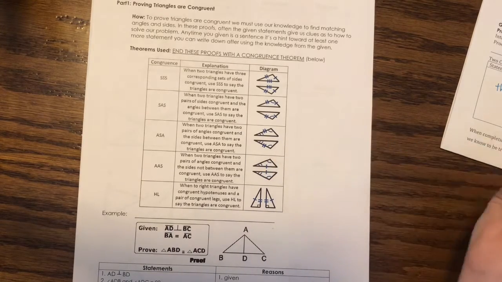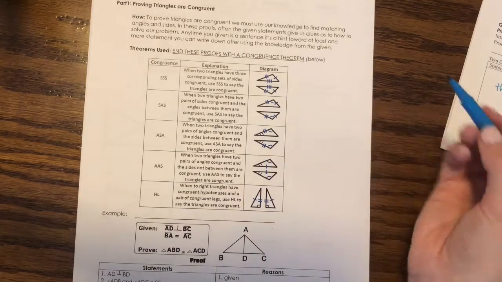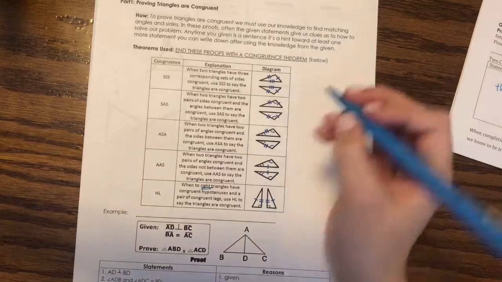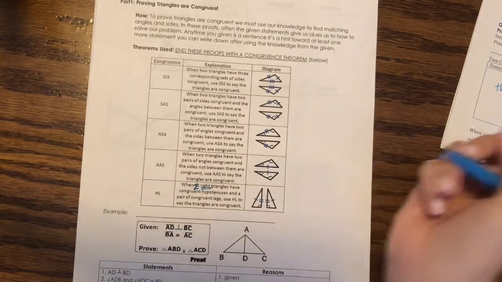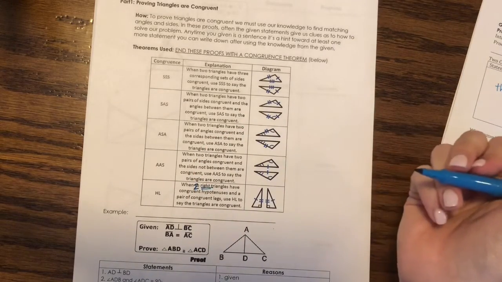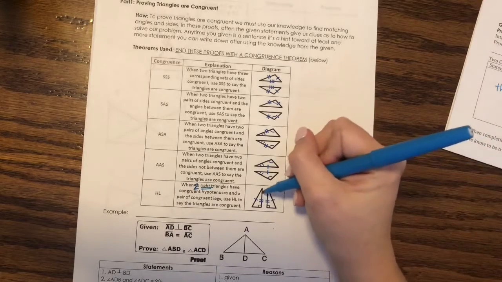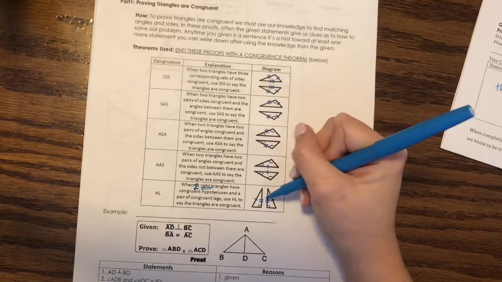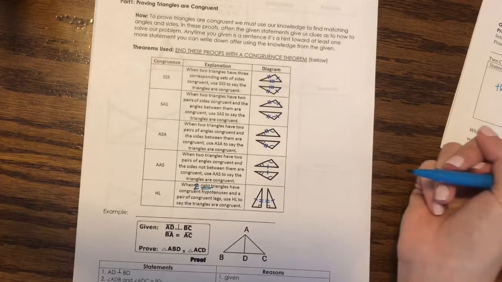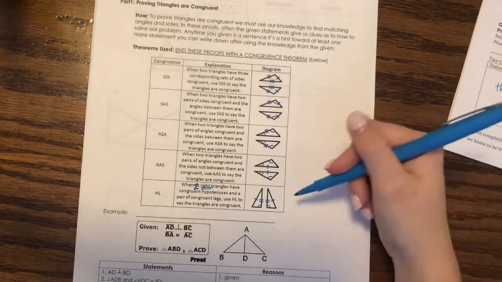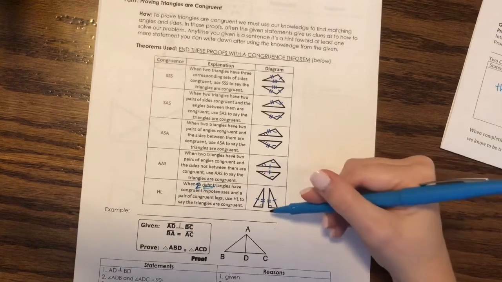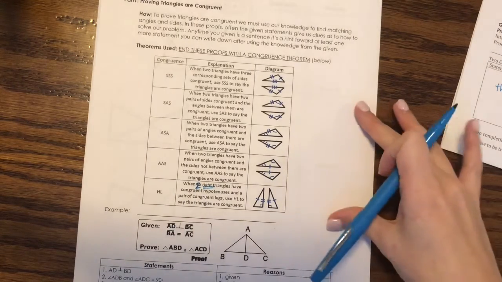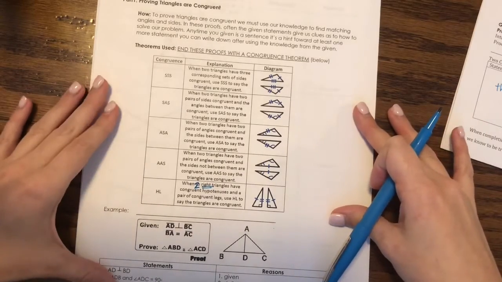And then hypotenuse, leg, when two right triangles, so this only works for right triangles, we have our hypotenuse is congruent to the hypotenuse of the other right triangle, and then at least one of the legs is congruent, okay? Remember, with Pythagorean theorem, we can also then prove that the third leg is congruent, or we can use CPCTC, which we'll talk about later, okay?